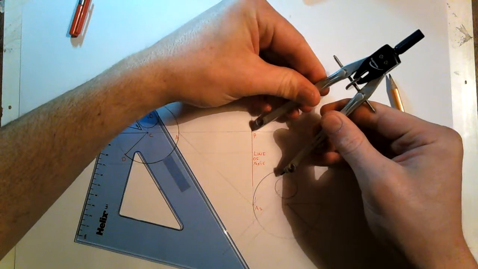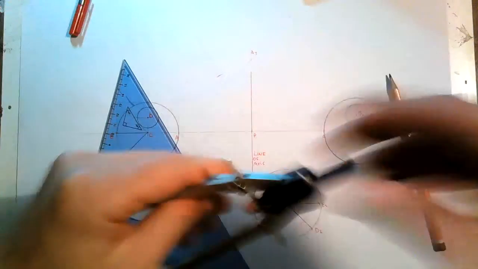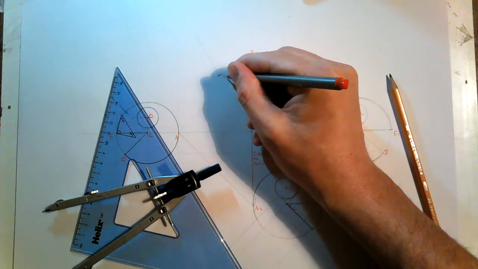Sometimes the compass goes on P. Okay. P3.